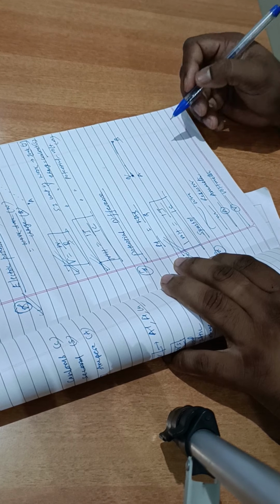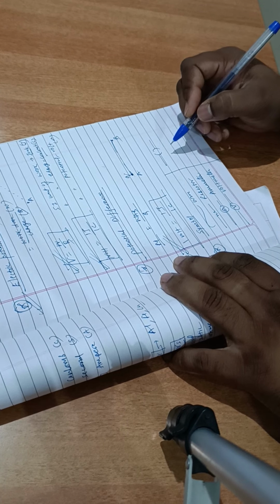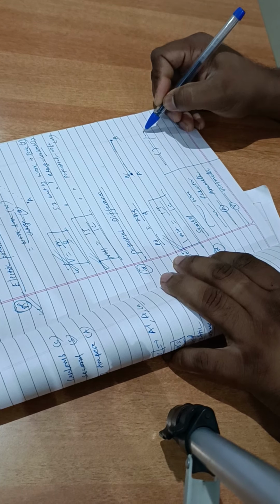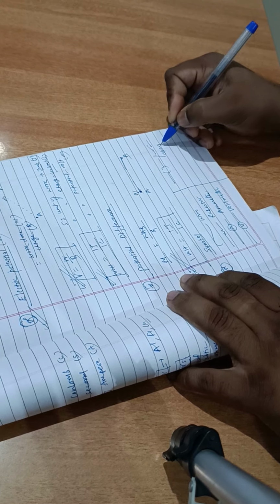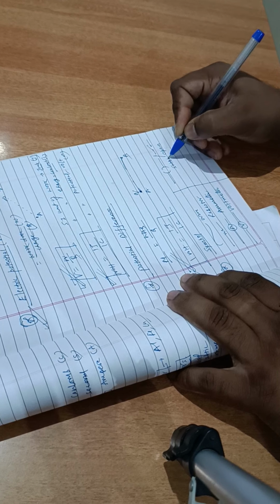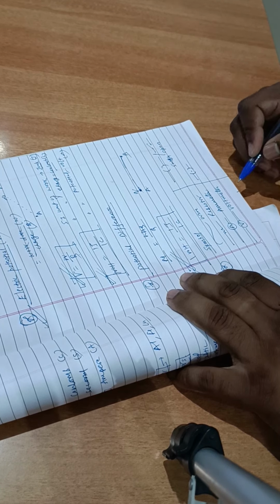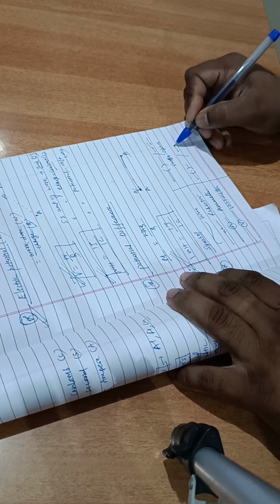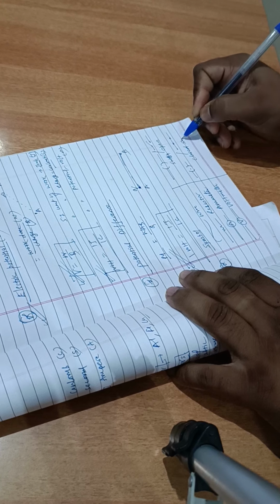Next we talk about the switch: open switch, or also written like this. This is a closed switch, or we can write like this. Am I clear?